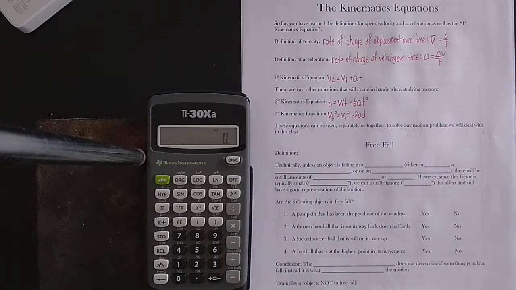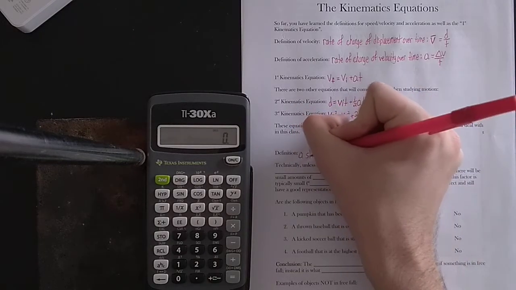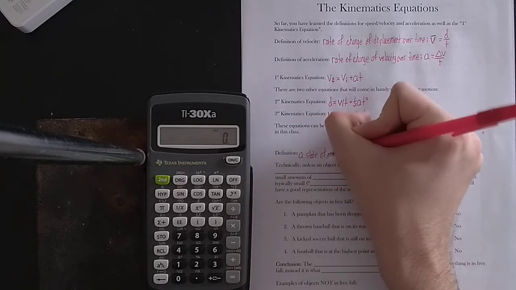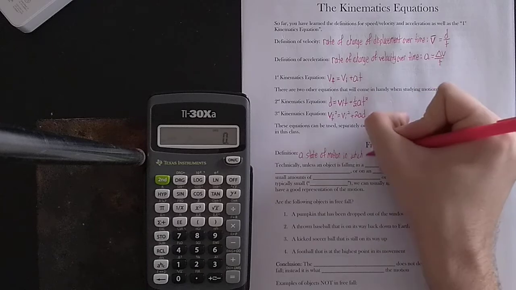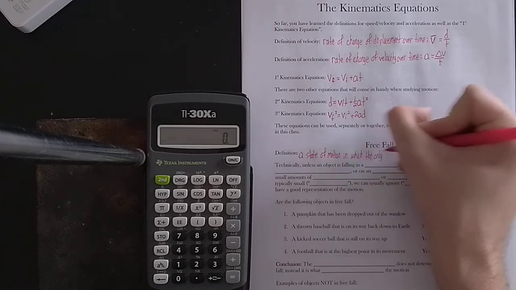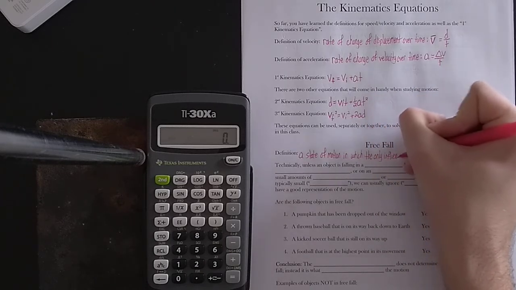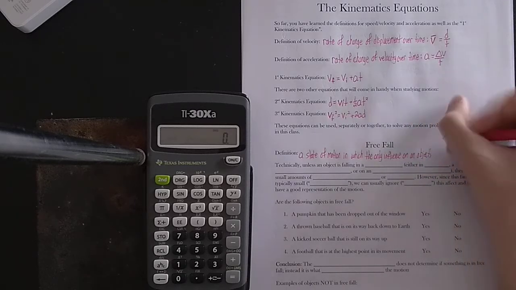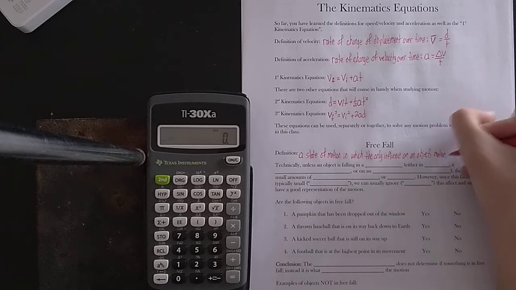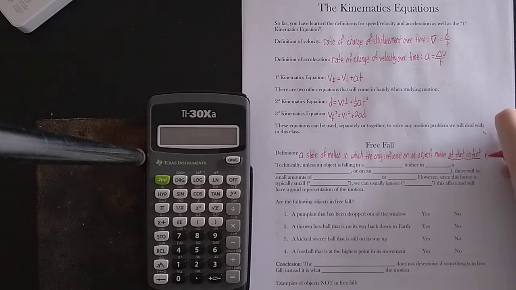Now, the reason we talk about the kinematics equations is we're going to get into some very specific types of motion. The first one we're going to talk about is free fall. The definition of free fall is that it is a state of motion in which the only influence on an object's motion at that instant is gravity.